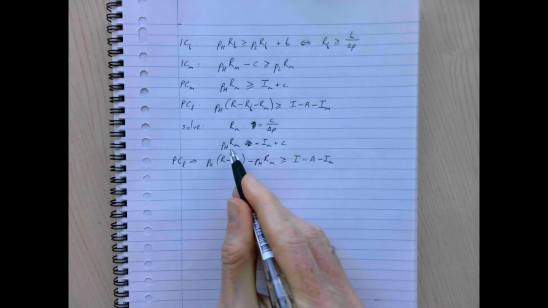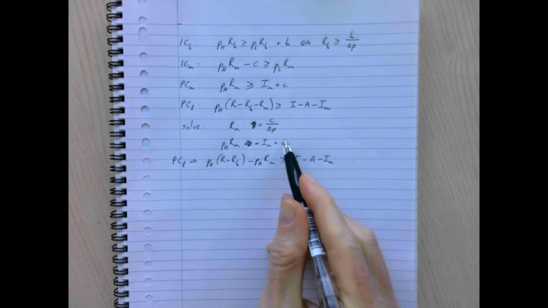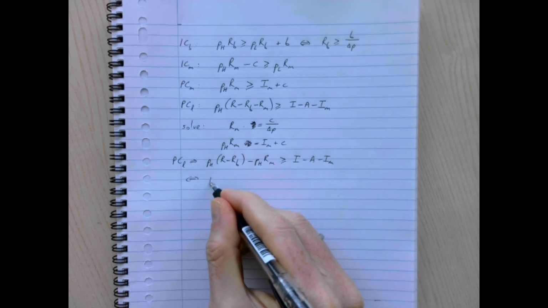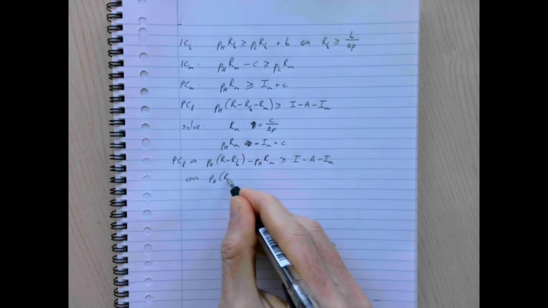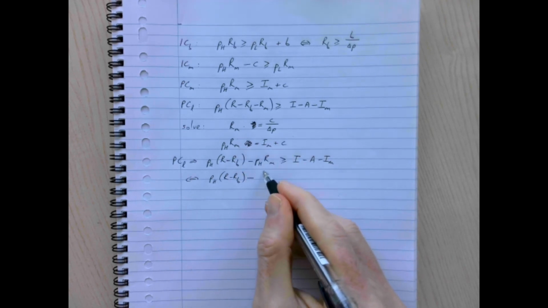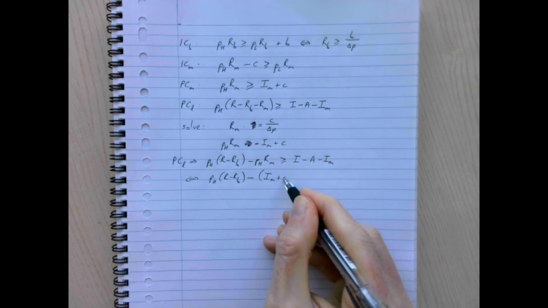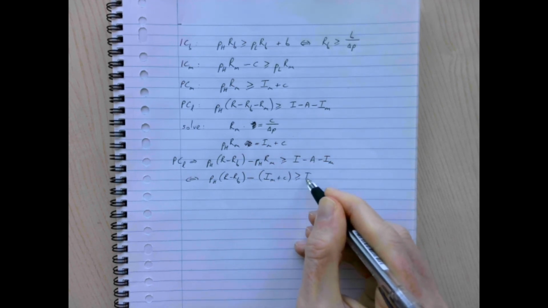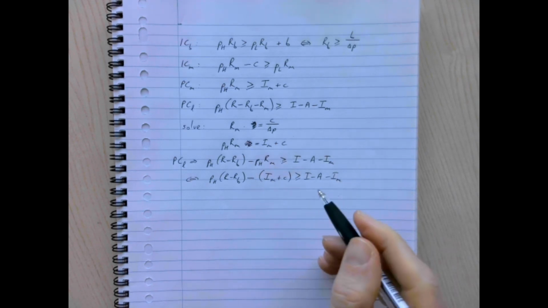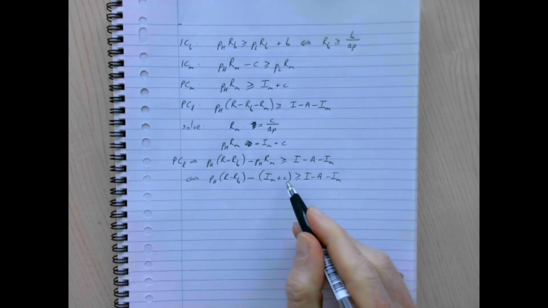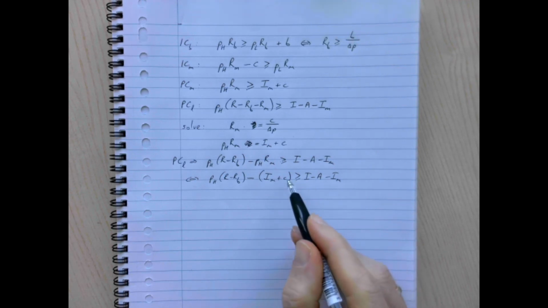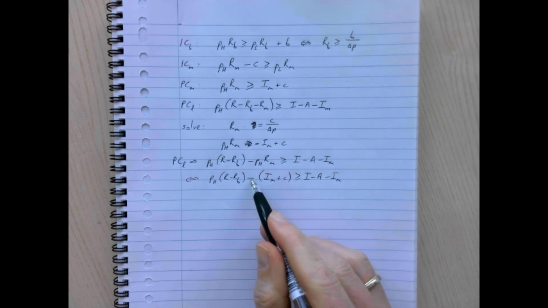And I'm going to use the fact that pH RM will be just enough for these monitors to break even. So what does that mean? pH times R minus RB minus, now I plug in, IM plus C is bigger than I minus A minus IM. And you see this IM conveniently dropping out here, but we have this new contribution: minus IM on this side, minus IM on the right hand side as well. The new part here is this minus C.